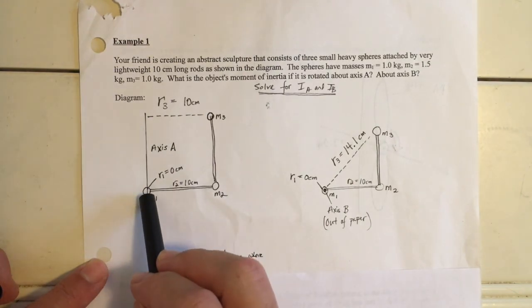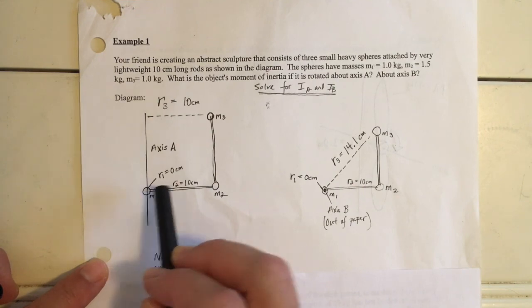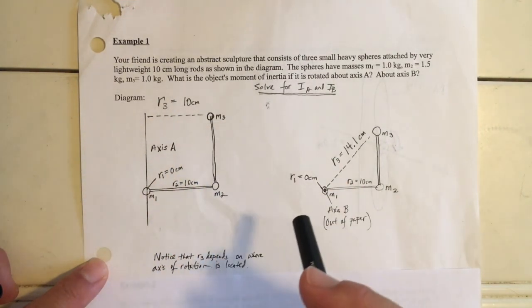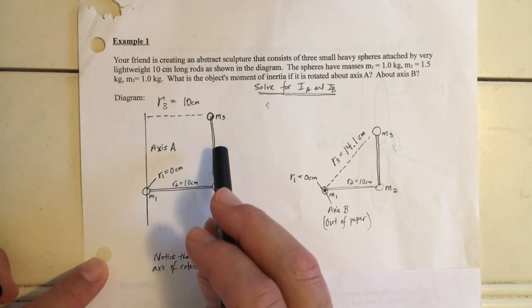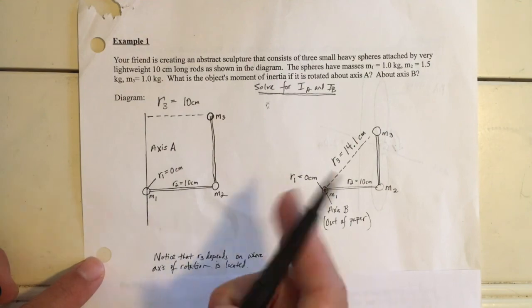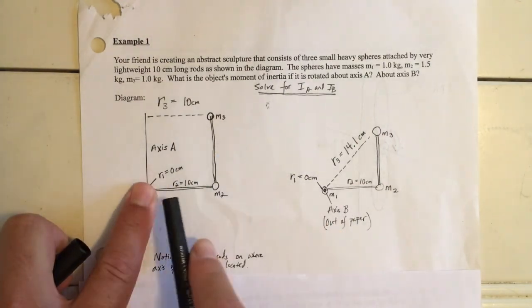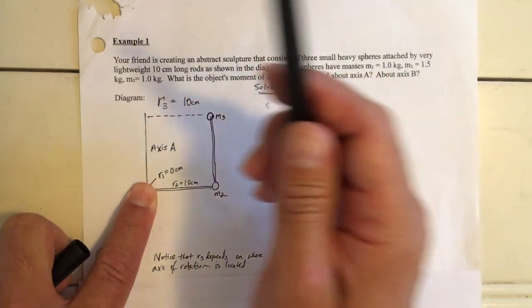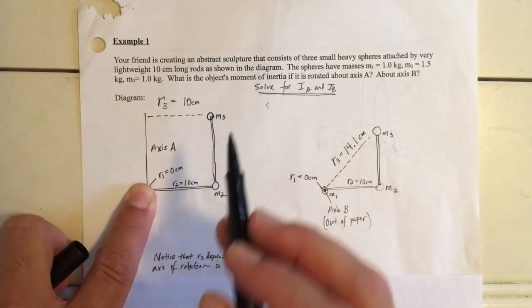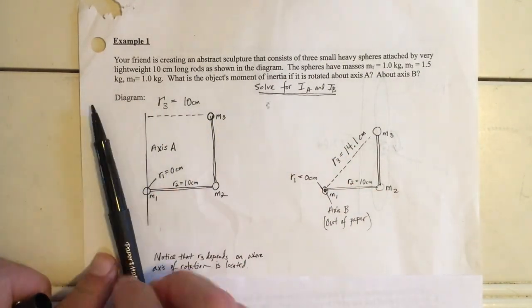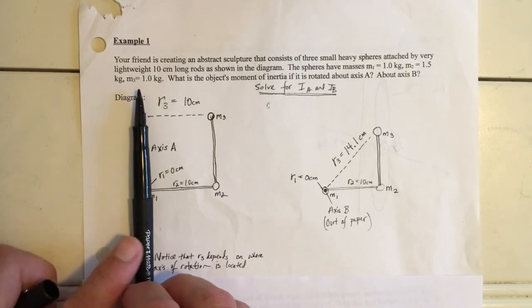M1 is at the axis of rotation, but M2 and M3 are going to be rotated in a different way about this axis. For the first instance, you can think of this as somebody holding their arm up, with their hand up by their head, rotating about this axis right here, where the person is standing.